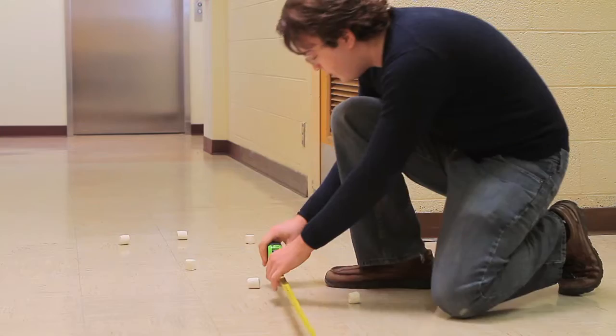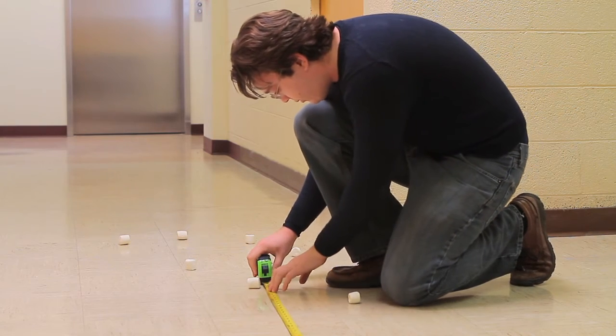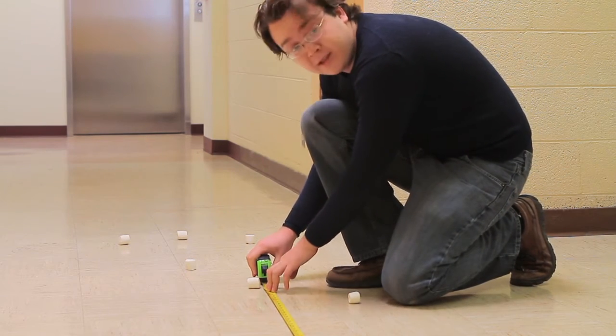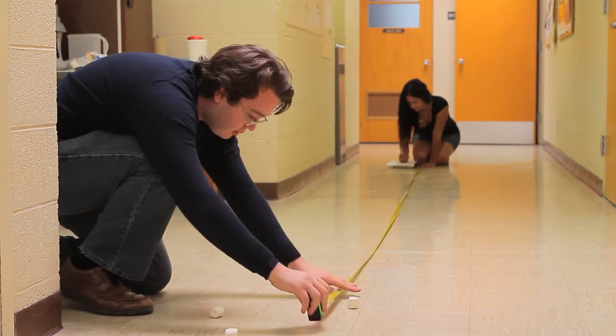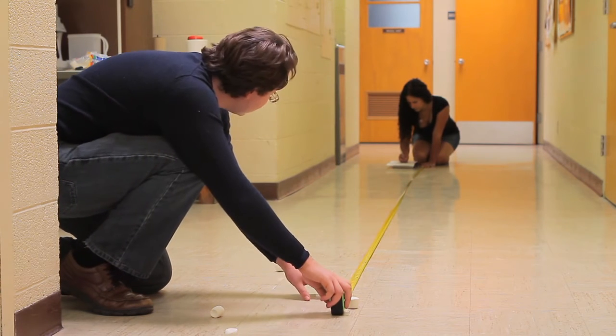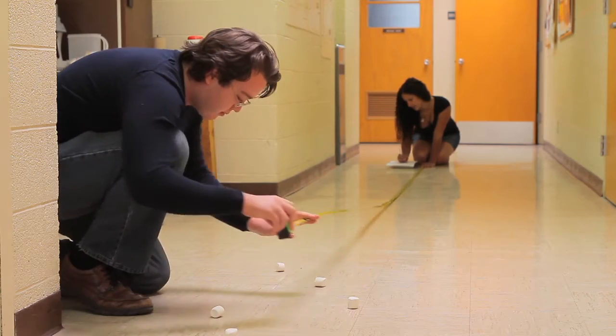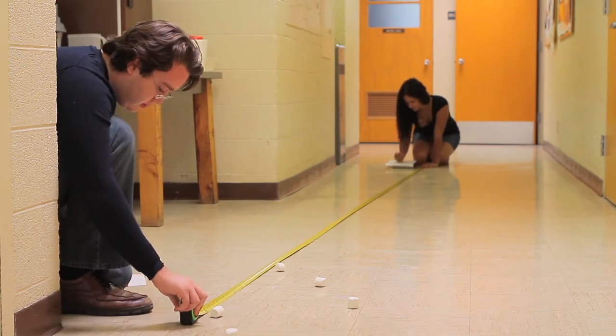15 feet, 10 inches? 15 and 10 inches. 16 feet, 6 inches? 16 and 6 inches. 17 and 7 inches? 17 and 7 inches. And 19 and 9.5 inches.